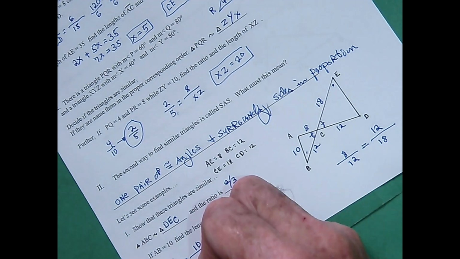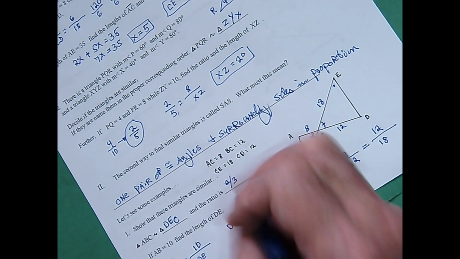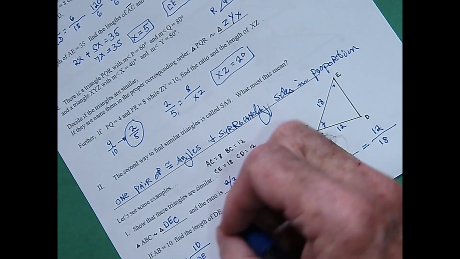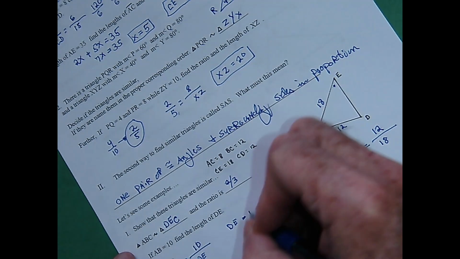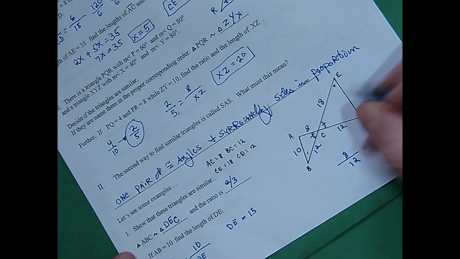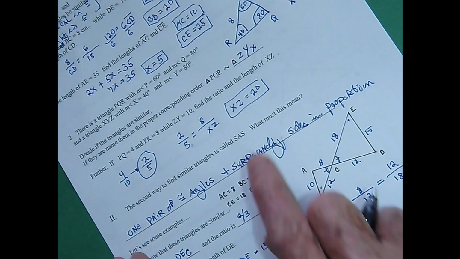I think you'd agree with me right away. Show that proportion, then you can give me the answer. DE is going to be 30 divided by 2, therefore 15. This length had to be 15. Let's play some more. I think we'll still be talking about side, angle, side for a minute longer.